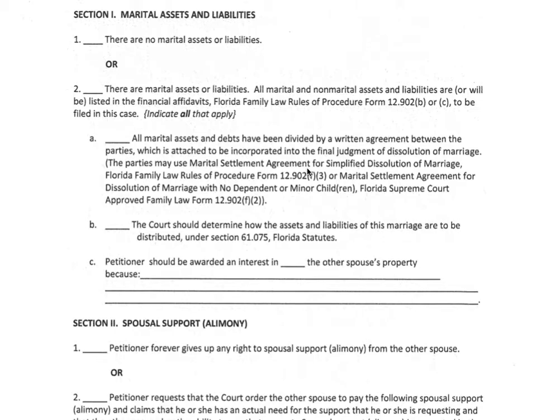This is basically telling the court that you and the respondent have reached an agreement on all the issues, or how the assets and liabilities are going to be divided. And when I go over the form, you can see how it's done. But you have to make sure, if you choose to enter into agreement, that you both sign the agreement. So if only one of you signs it, that is not agreement. You both have to sign it.